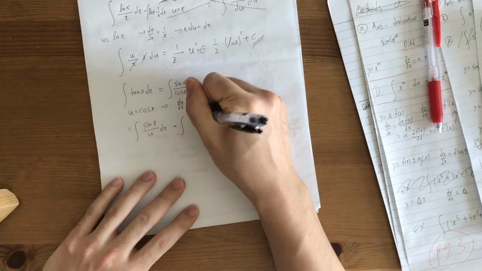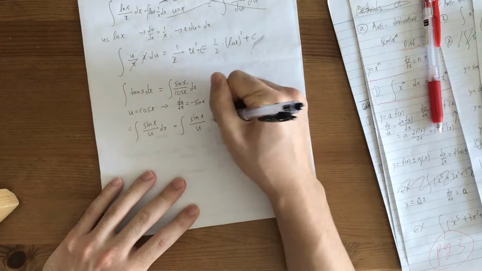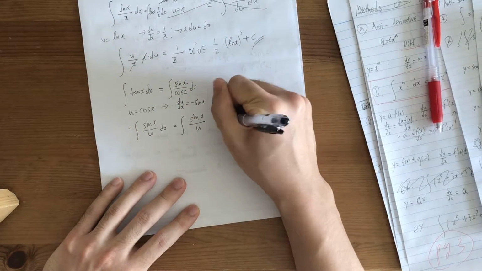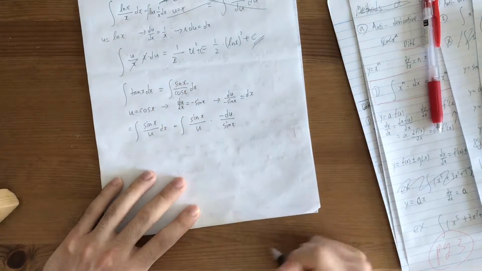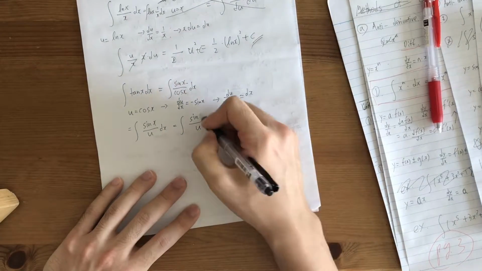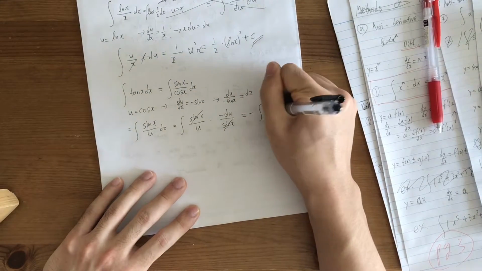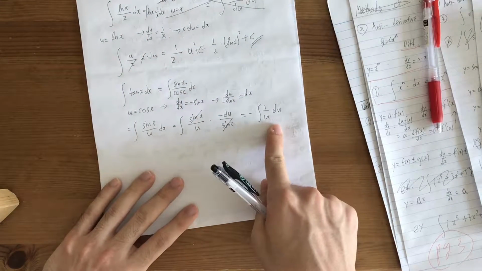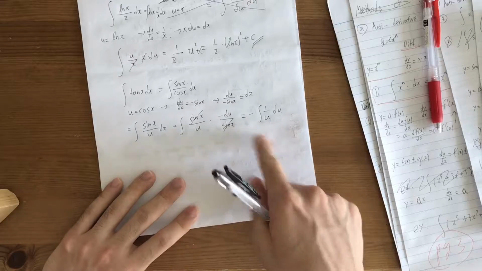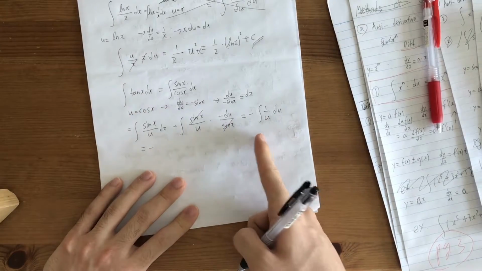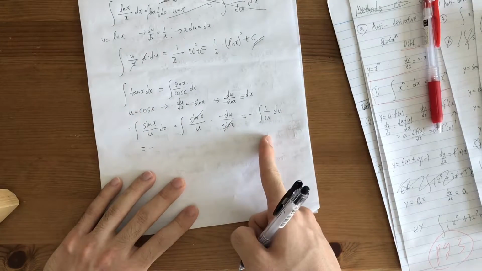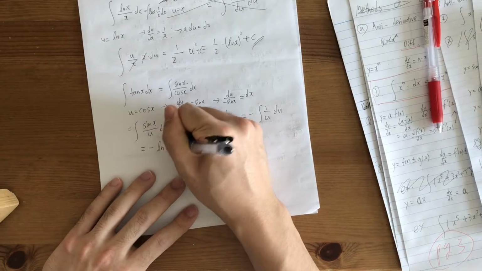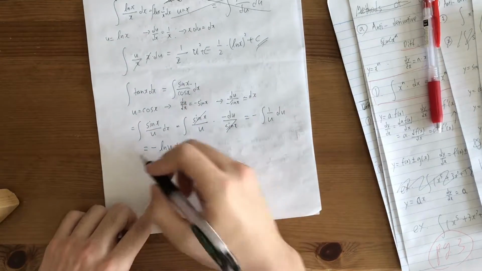So let's use that. Alright, and you can see that sine x cancels, right? So this is what we get. And this should be simple, right? Because integrating 1 over u, that means ln u. And we have a constant c.